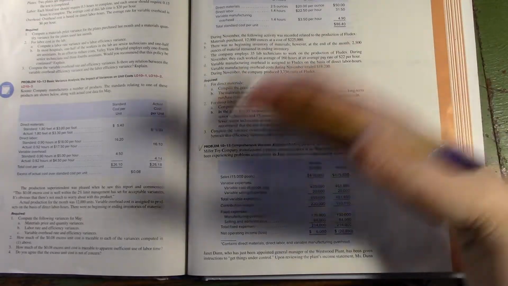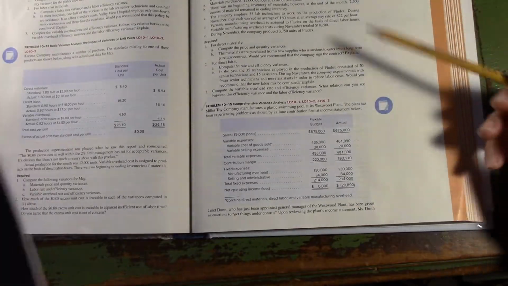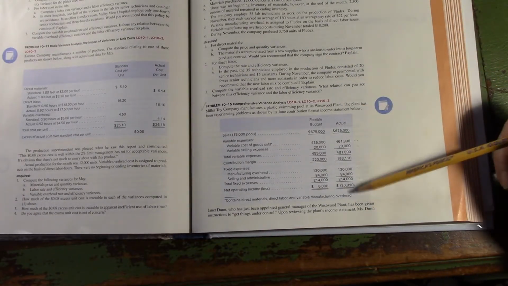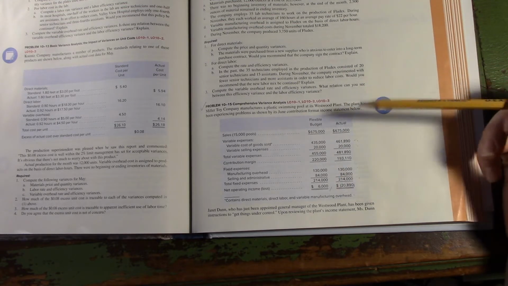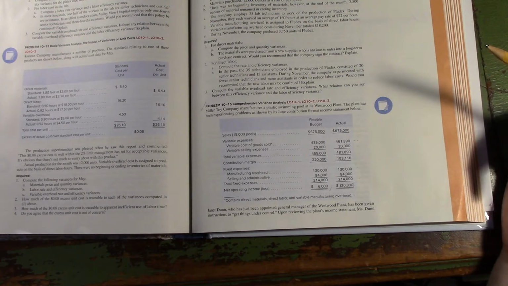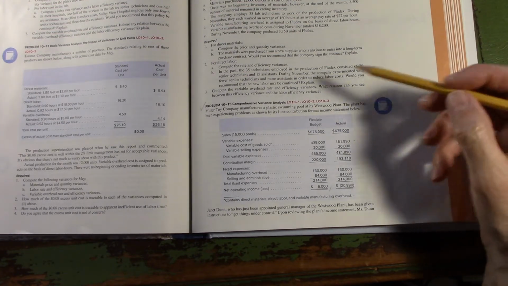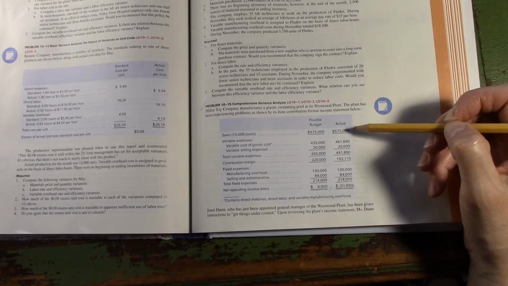So in this problem, we are looking at a budget and the flexed budget for a company that makes little plastic swimming pools. If you look at this, they did a pretty good job.